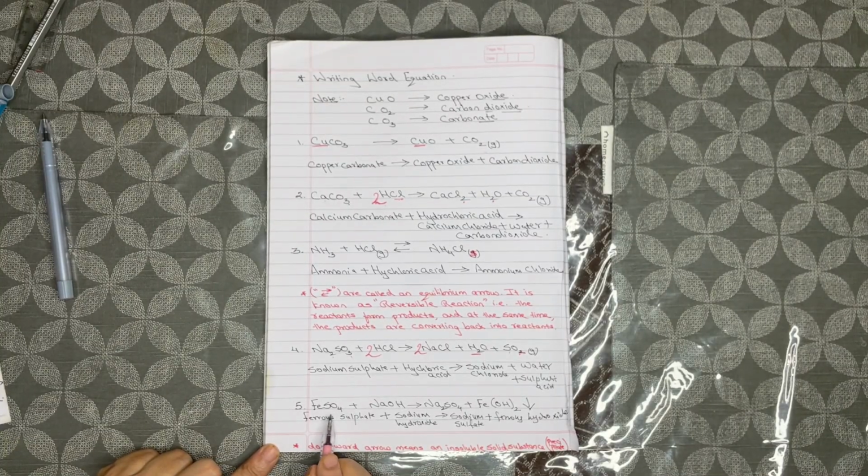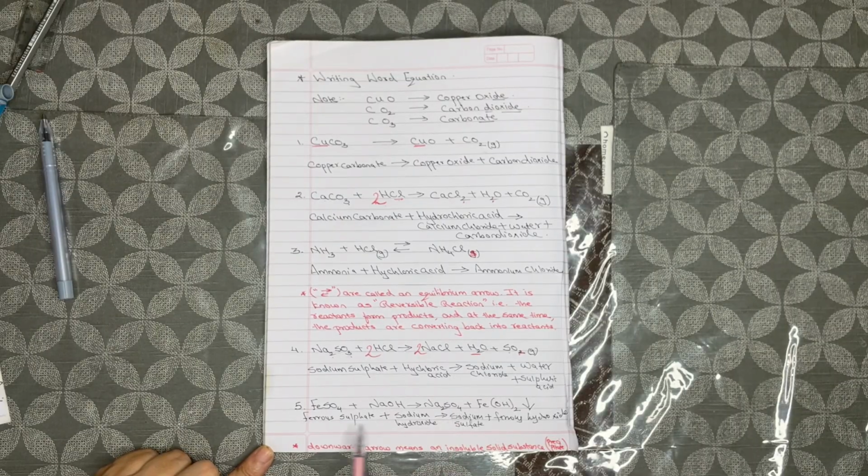Sulfur on the left hand side is 1, sulfur on the right hand side is also 1. So it is balanced. Coming to oxygen, left hand side oxygen is O4, and here we have oxygen 1. So SO4, oxygen is along with sulfur which gives us sulfate. So SO4 on the left hand side is 4 and SO4 on the right hand side is also 4, right?